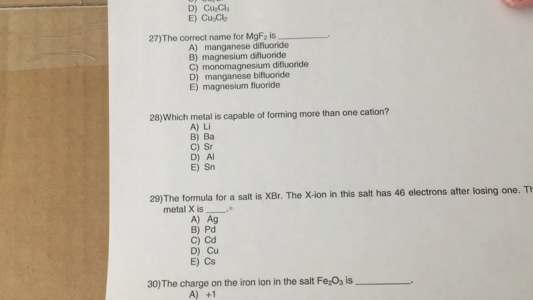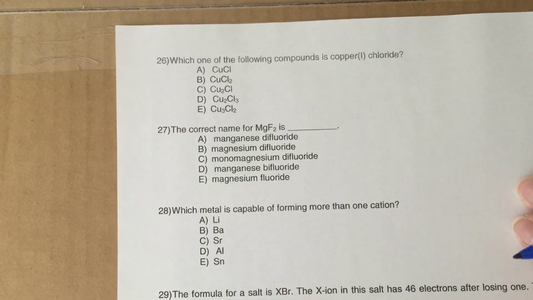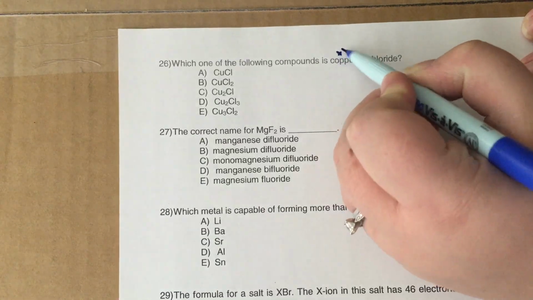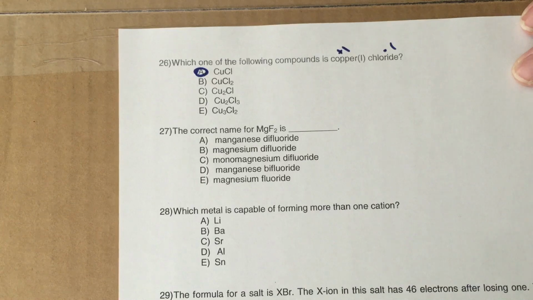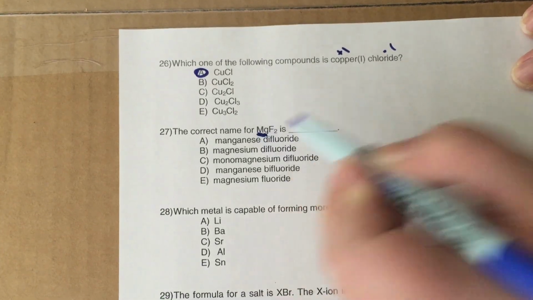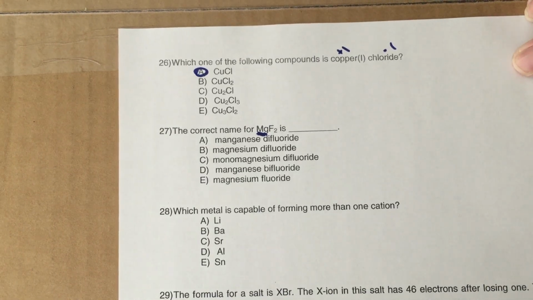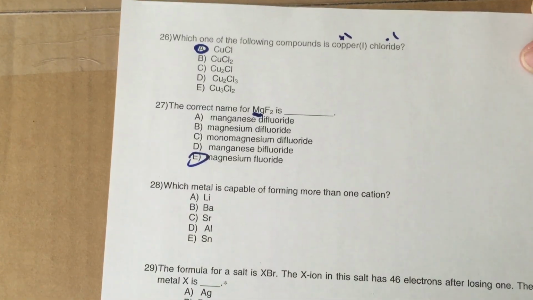Next one. 26. Which of the following compounds is copper 1 chloride? Again, with the Roman numeral, plus 1, chlorine's a minus 1, so just CuCl, letter A. What is the correct name for MgF2? Again, take a look at that very first element to see what type of element it is. It is a nothing special, so I'm just looking for magnesium fluoride, which is letter E.